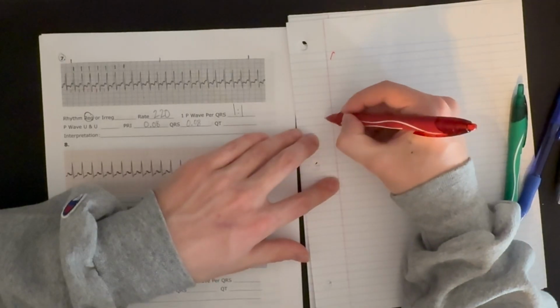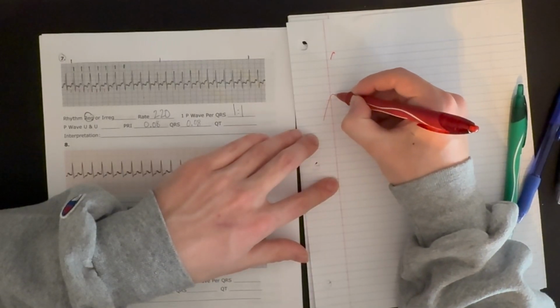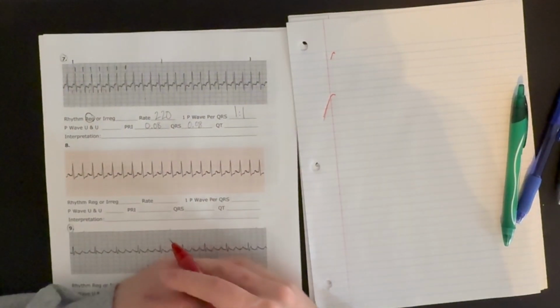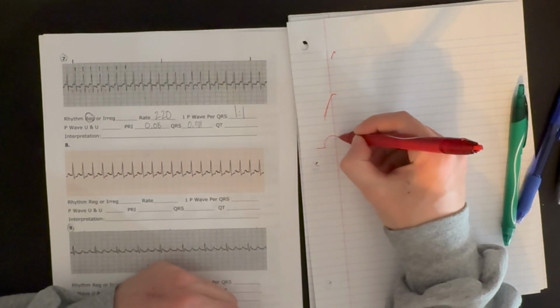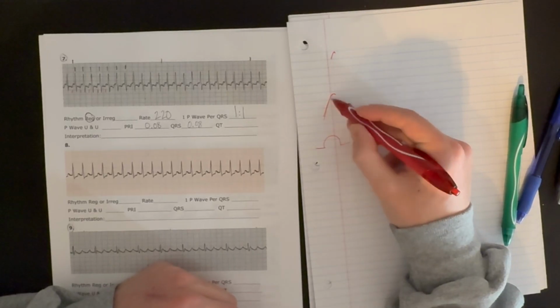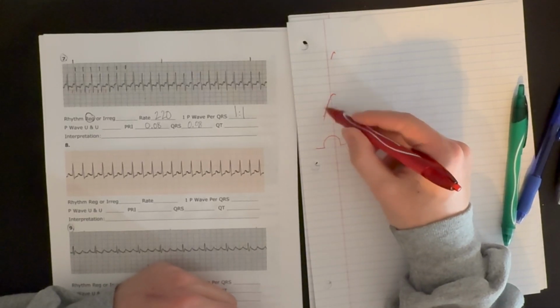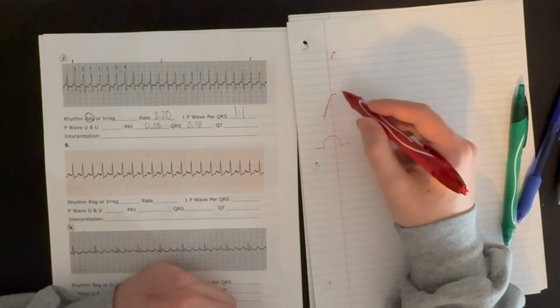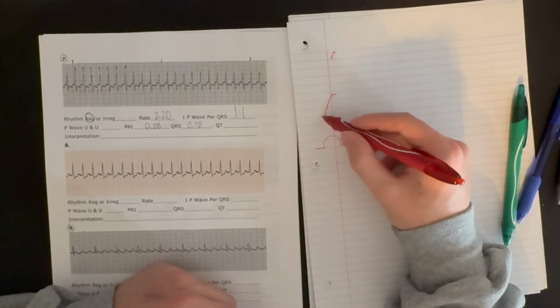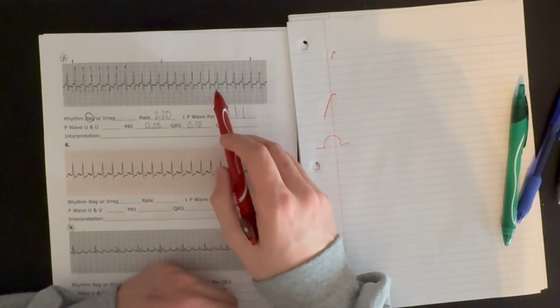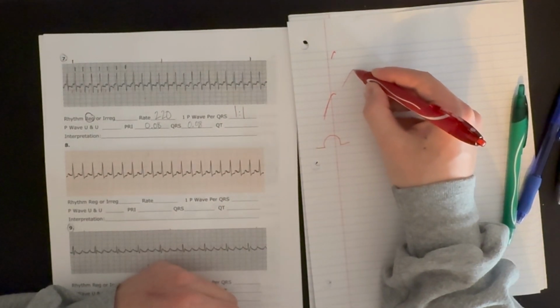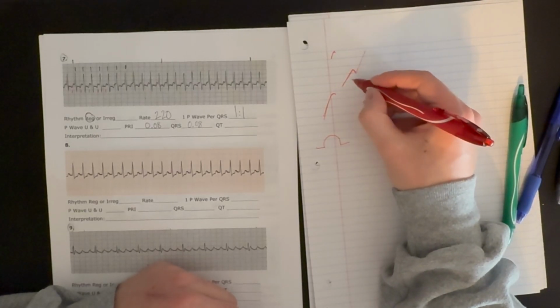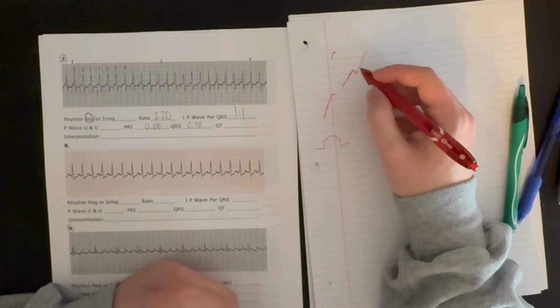Let me draw that a lot bigger. It kind of looks like this. Is that the normal P wave shape? No. The P wave should look like that, not like this. It's not even really a semicircle. Again, part of it's hidden, but even if you get to over here, it actually kind of almost looks like this too. It's even got this kind of peak and then up to the QRS. So this is an abnormally shaped P wave.